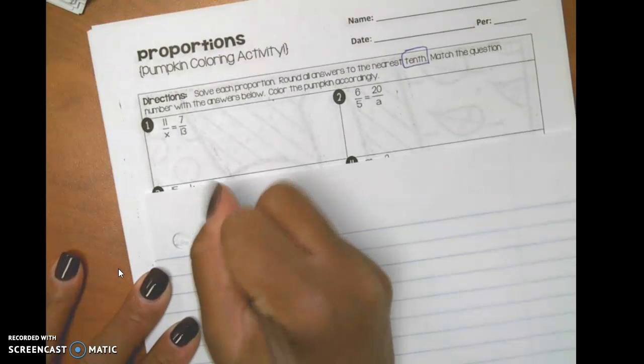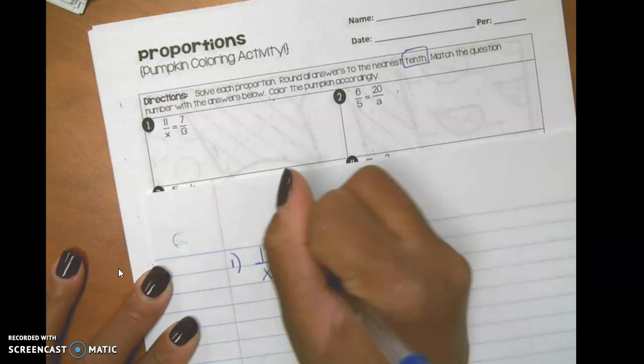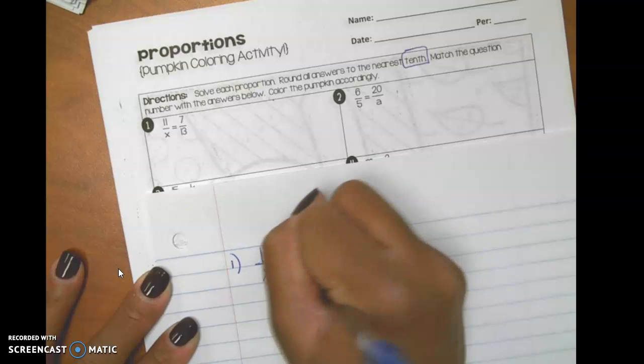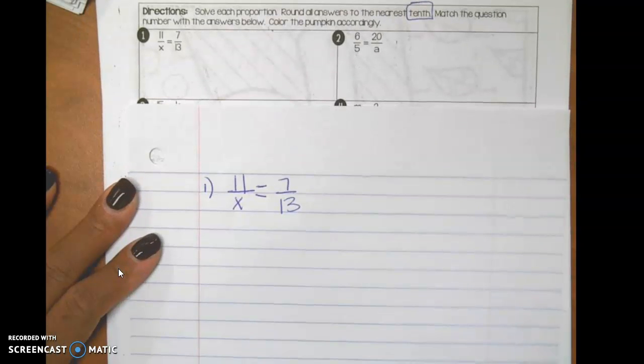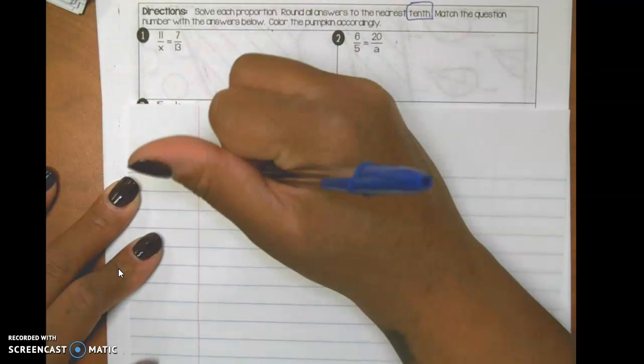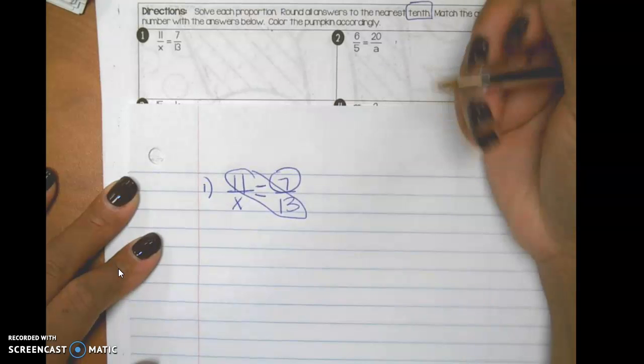Okay, for number 1, it says 11 over x is the same as 7 over 13. What were Miss Starling's instructions? I need you all to stop talking. Cross multiply and divide. I'm not adding or subtracting, honey. Cross multiply 11 and 13 and then divide by the number that's left.